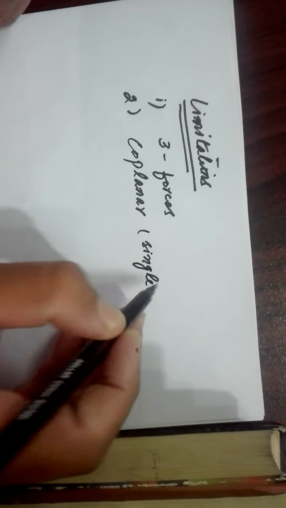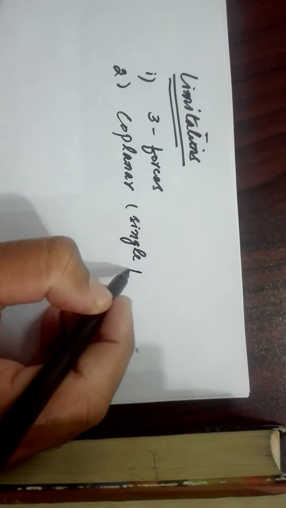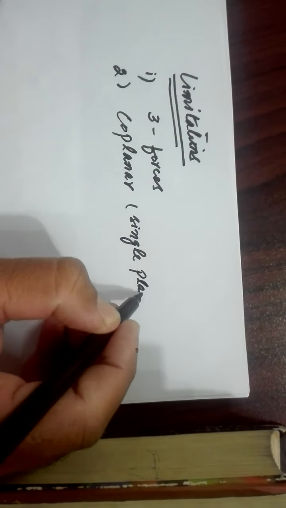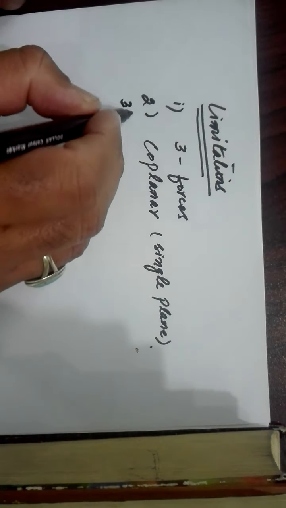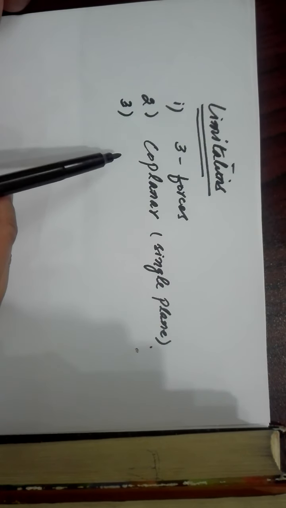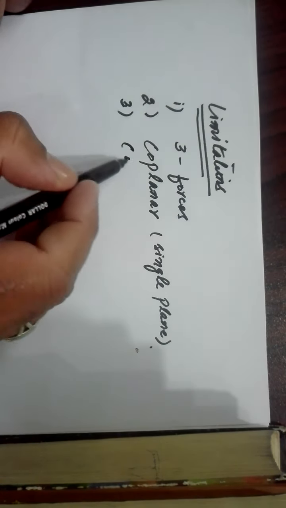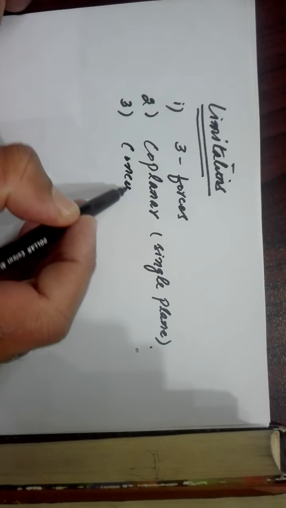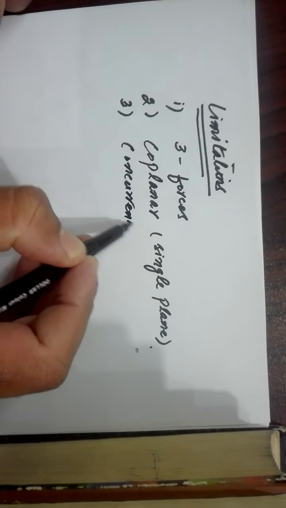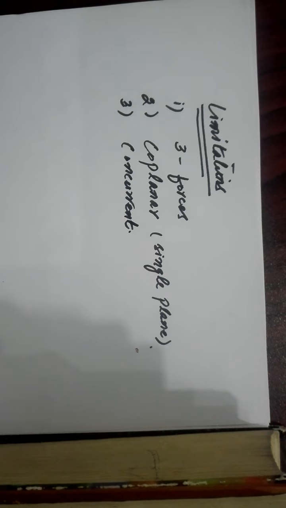Coplanar means they must act in a single plane. Number three, these three forces should be concurrent. Now, what are concurrent forces?